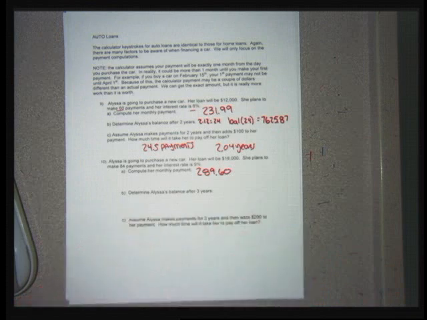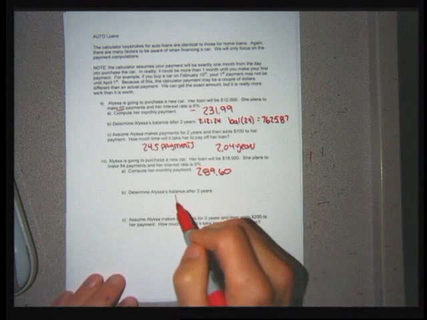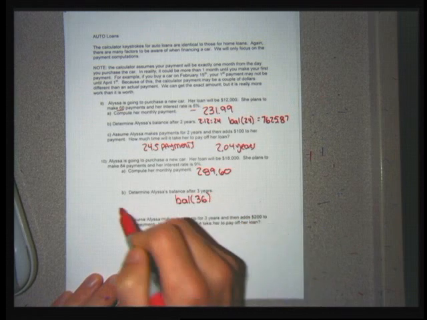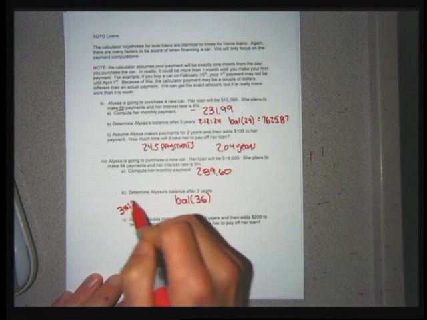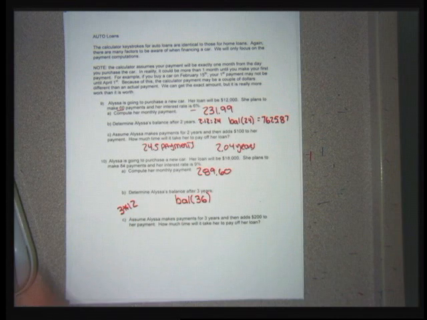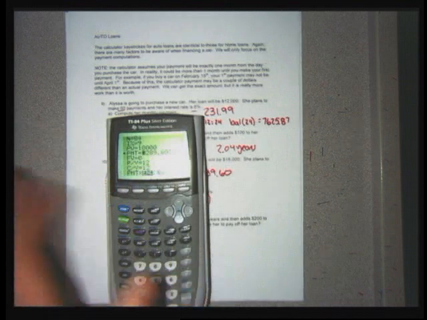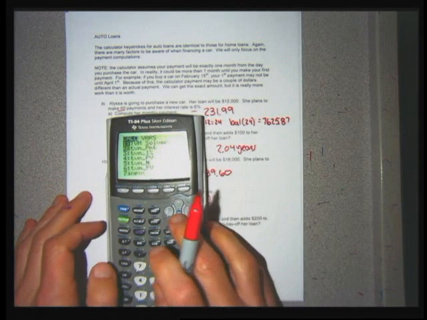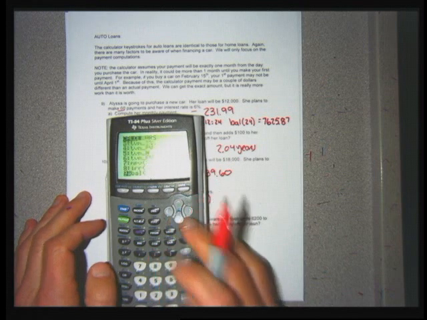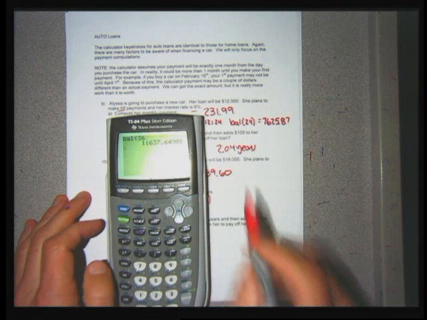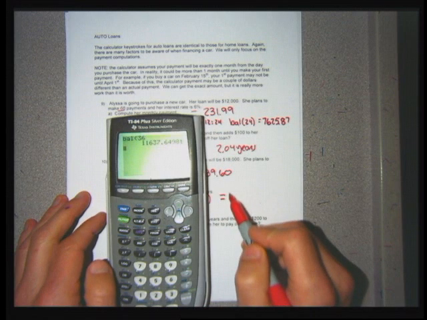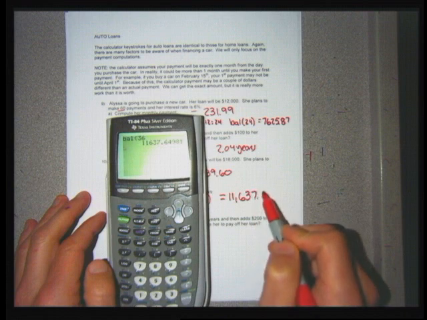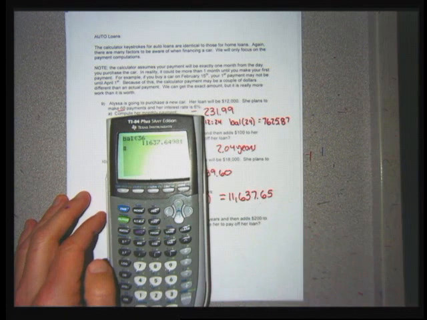Part B, her balance after 3 years. Her balance after 3 years can't be balance 3. It's going to be balance 36, and I get the 36 by taking 3 years times 12 payments per year. That's going to be 36 payments. So I second, quit, apps, finance, go down to balance, type in the number 36, and I get after 3 years or 36 payments, her balance is $11,637.65.